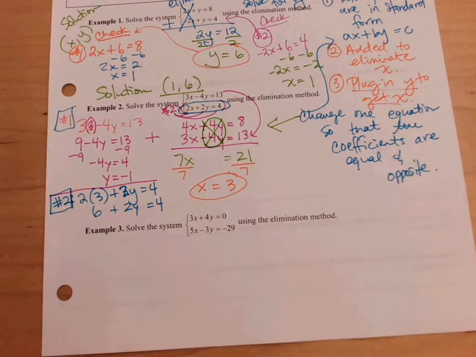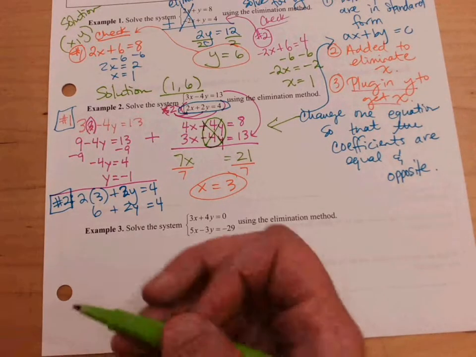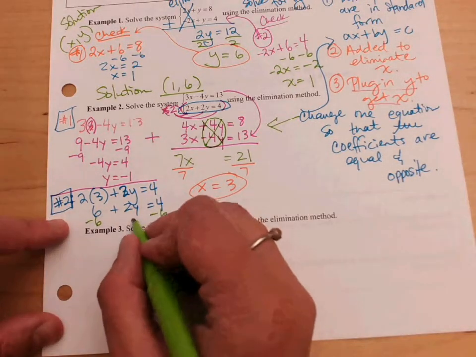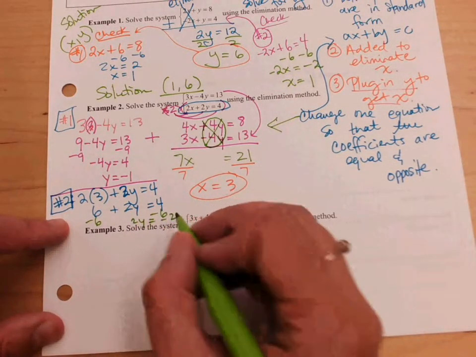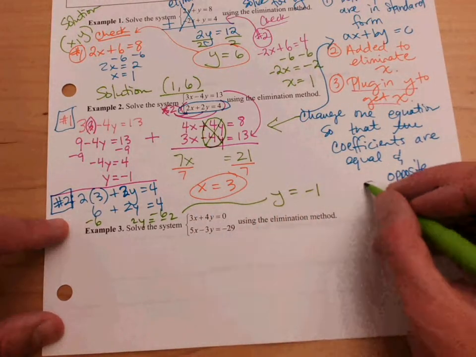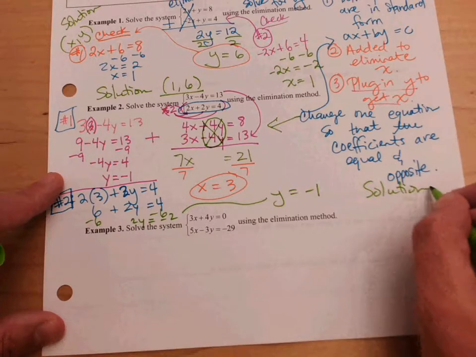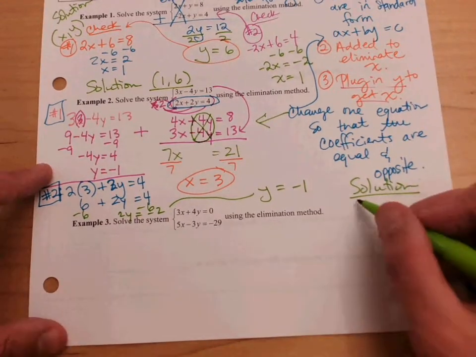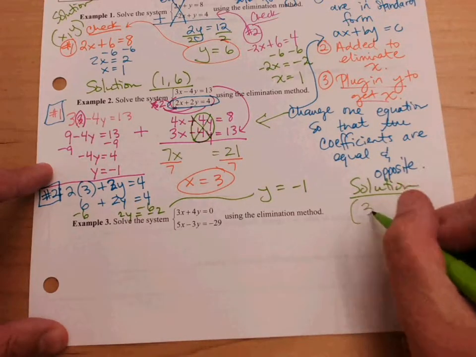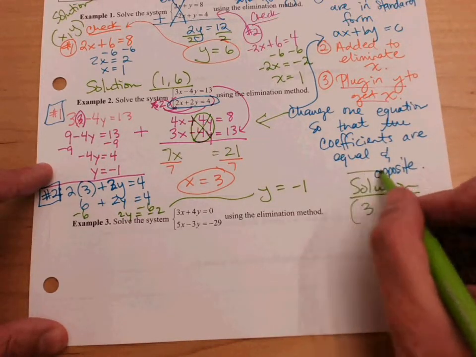What's my next step? Subtract 6. Kind of should have put it over here, huh? 2y equals negative 2. What does y equal? Negative 1. So what's the solution? Here's where students often miss points. They don't write the solution. What's the solution? 3, negative 1 is the solution.